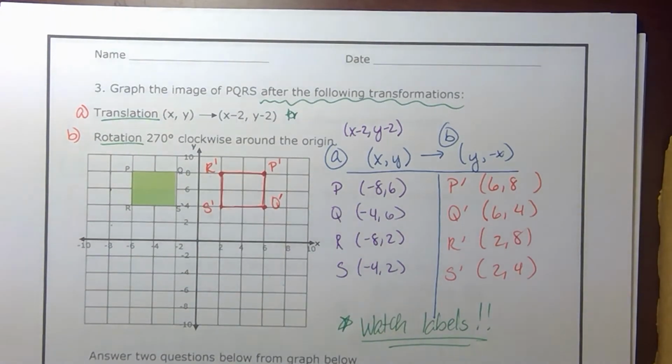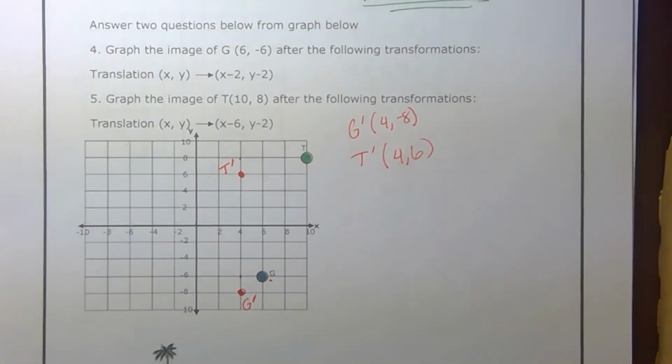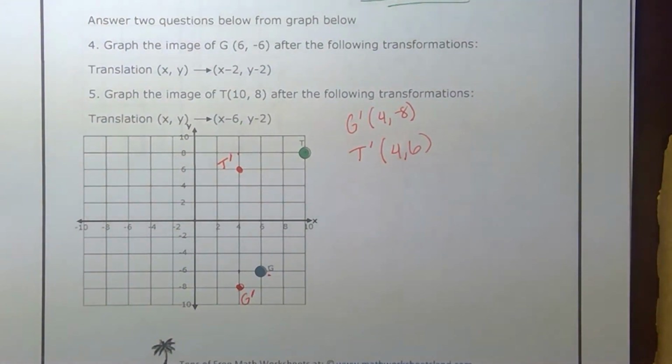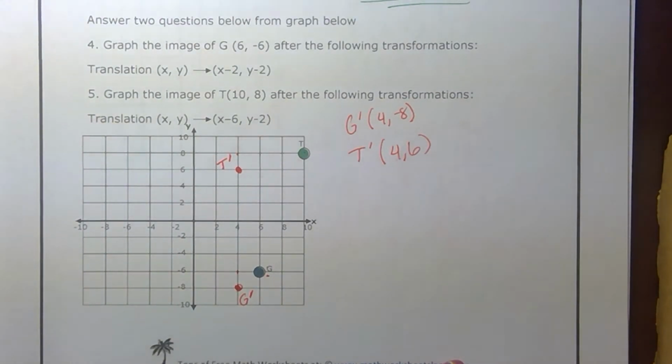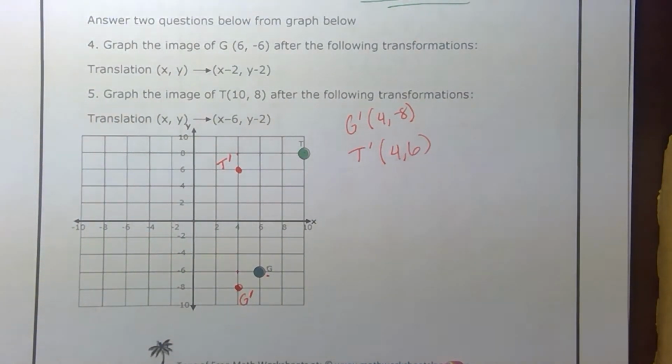All right, number 4. Number 4 is a little simpler. It's just translating two separate points. Make sure that you watch how your axes are numbered, how that scale goes. This one goes by 2 again.